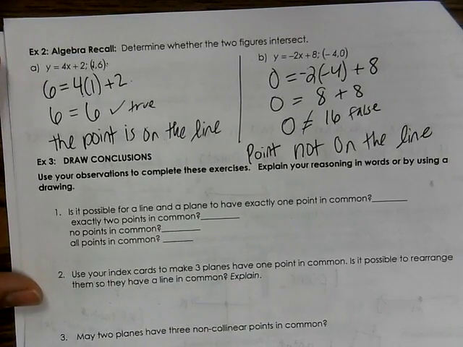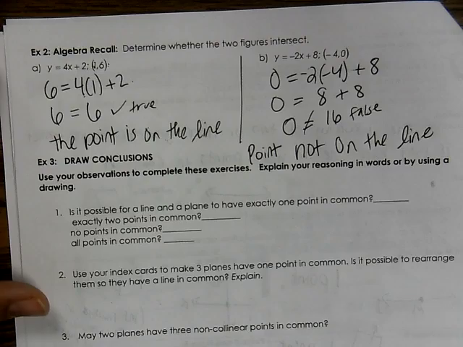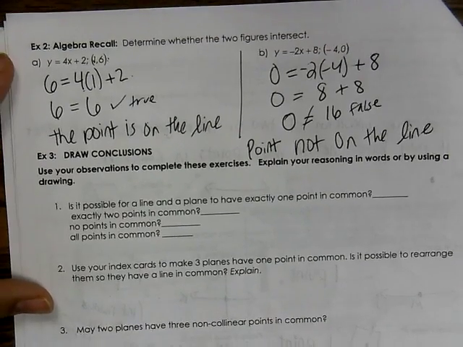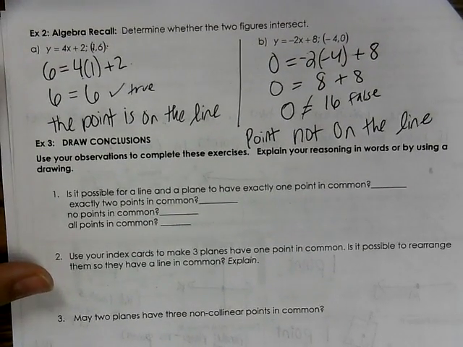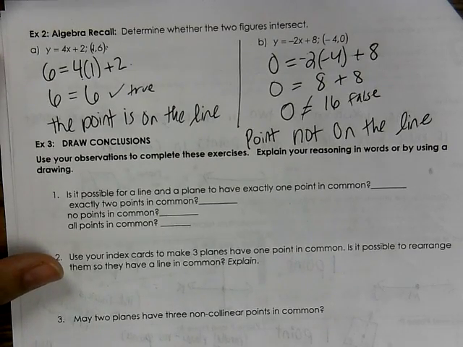All right, so now we're on to drawing some conclusions. It's just a little bit more with planes and points and lines, intersections between them. It says here, use your observations to complete these exercises. We'll do them together though. Explain your reasoning in words or by using a drawing. It says, is it possible for a line and a plane to have exactly one point in common?